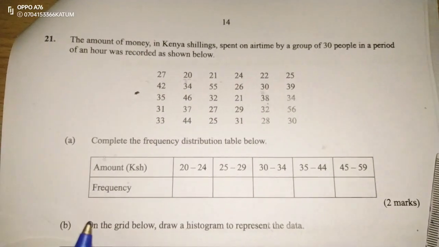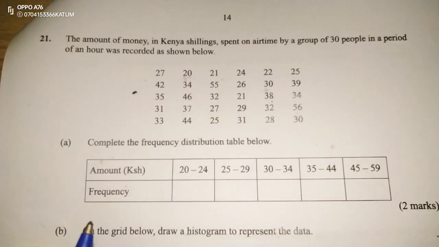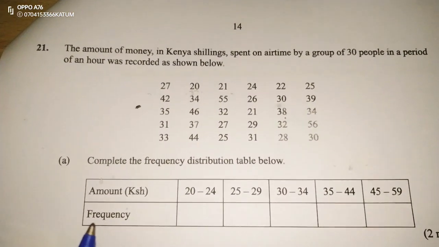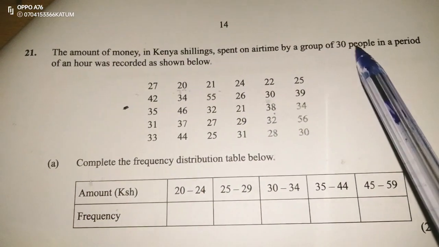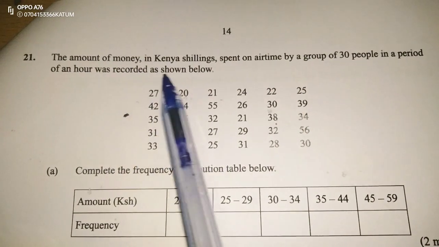We're going to continue with the revision of the KCSE examination 2022, Mathematics Paper 1. Number 21, a question from statistics. We are told that the amount of money in Kenya shillings spent on airtime by a group of 30 people in a period of an hour was recorded as shown below.